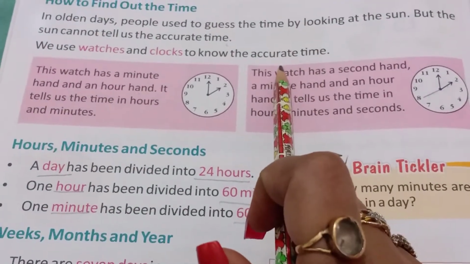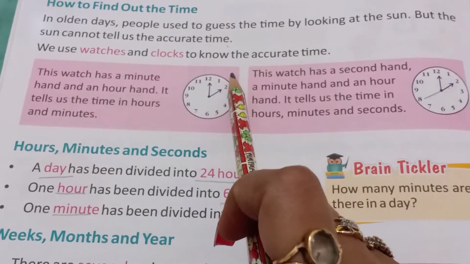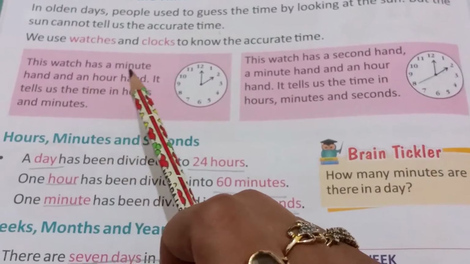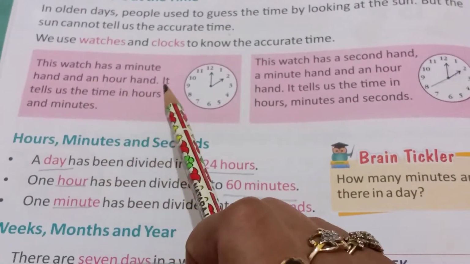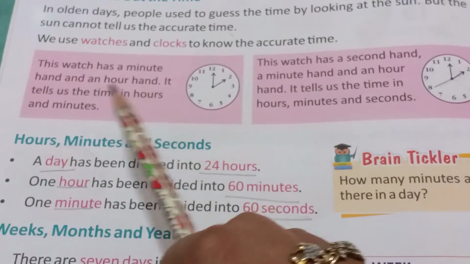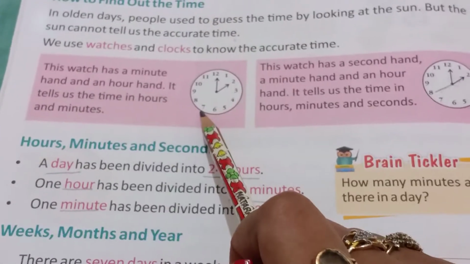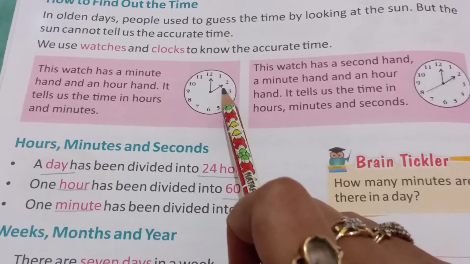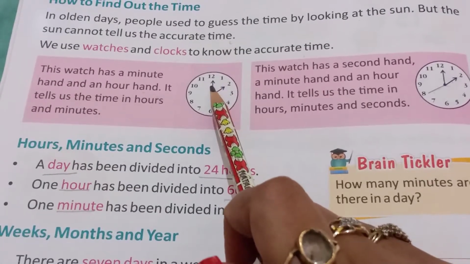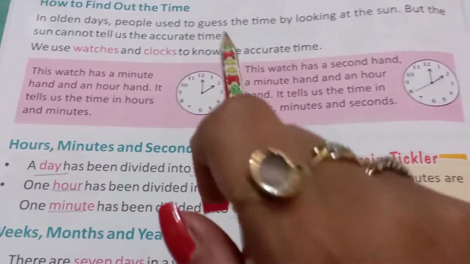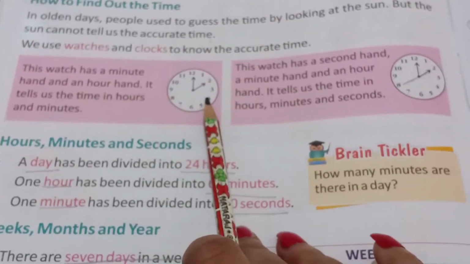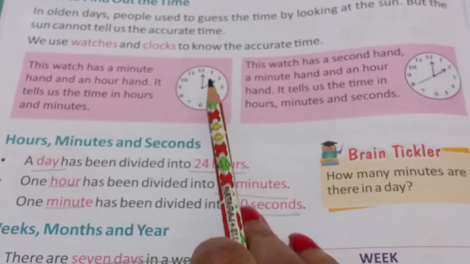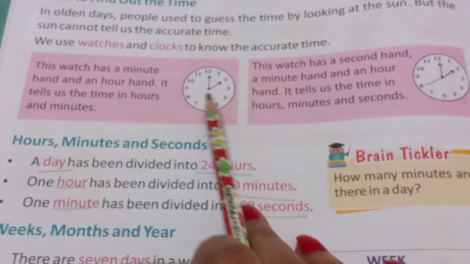If you need accurate time, you need the help of a watch or a clock. This watch has a minute hand and an hour hand. It tells us the time in hours and minutes. Now in this picture you can see, children, there are only two hands given in this clock. One is the hour hand and one is the minute hand. So through this type of clock we can only find out the time in hours and minutes.